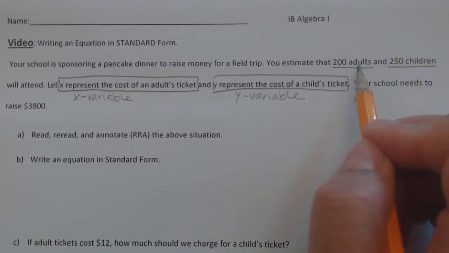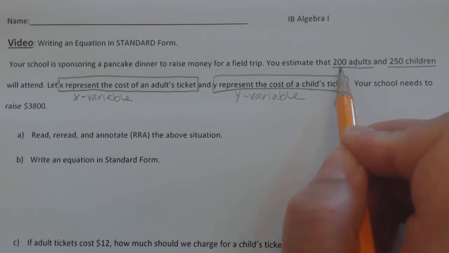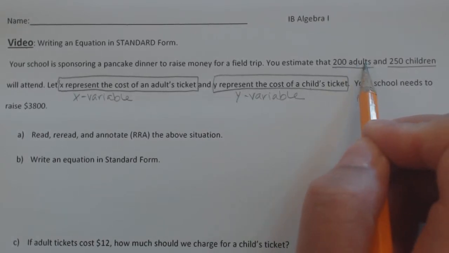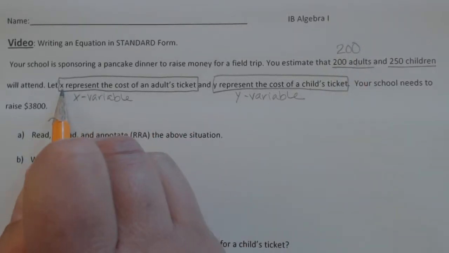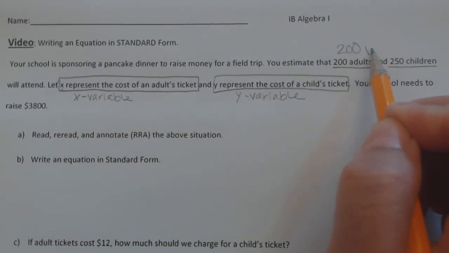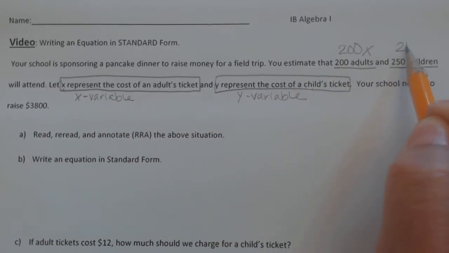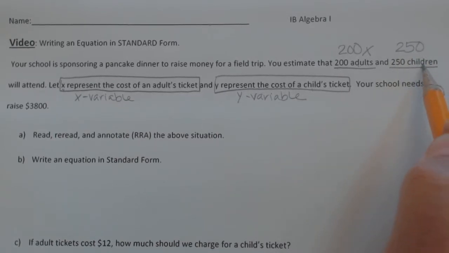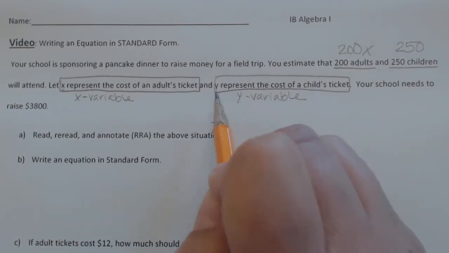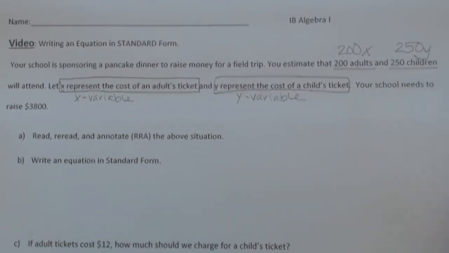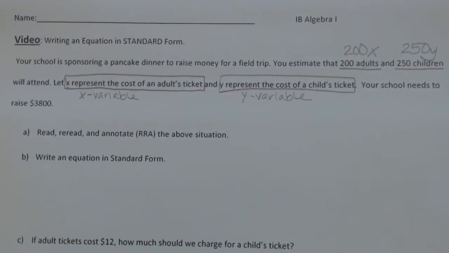And then I'm going to go back up here because I see that we have adults here. We know that 200 adults are going to be going. So I'm actually going to write 200, X is adult, X. And I'm going to write 250, and I'm going to realize that this is children. I'm going to go back down here. This is child, and that's my Y. So I'm going to write those in up there because I bet that's going to help.